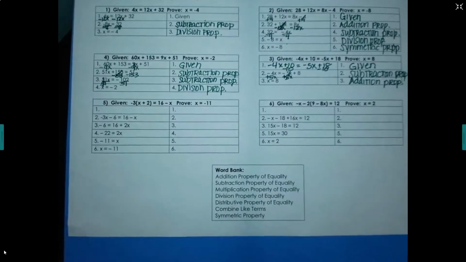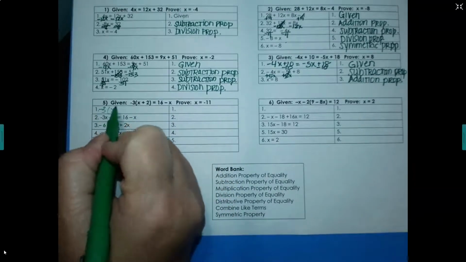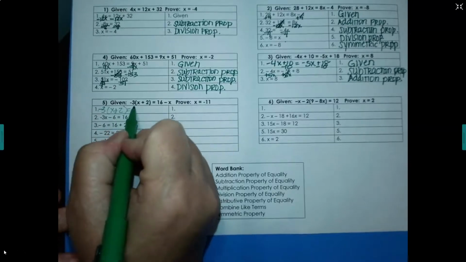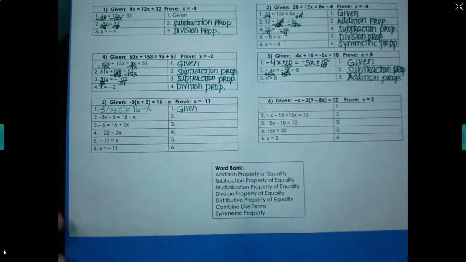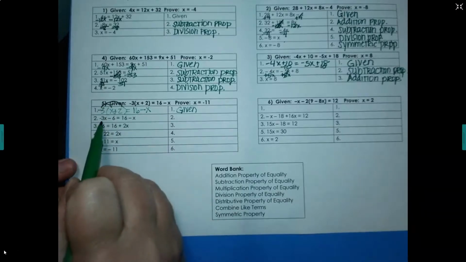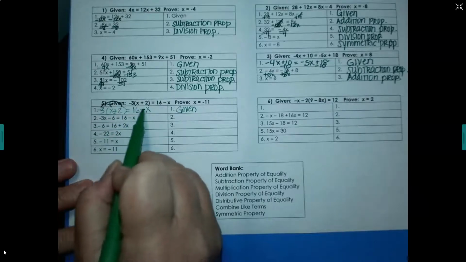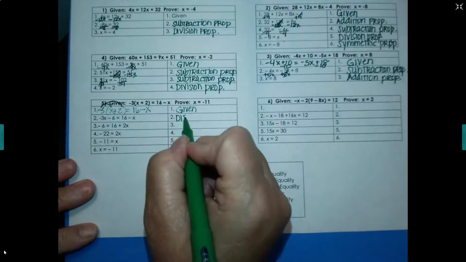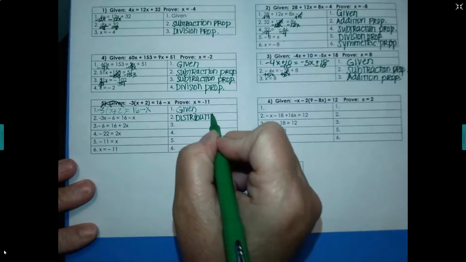All right, 2 more. So we get a little more complicated as we go along. I'm going to write my equation in because that's how they all start. That's my given. Now, how do we get from line 1 to line 2? This is our distribution. You have a coefficient next to a parenthesis. It's telling you to distribute. -3 times x is -3x, and -3 times 2 is -6, and nothing happened on the other side. So this is our distributive property.